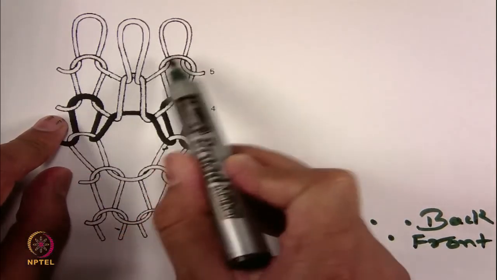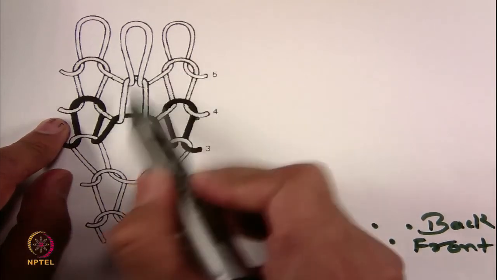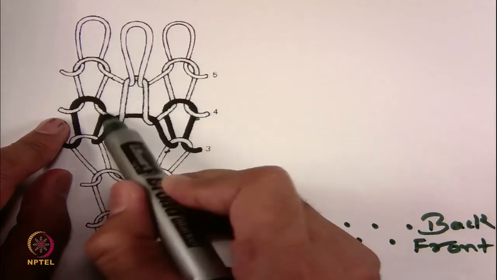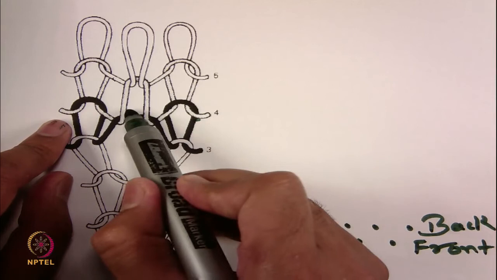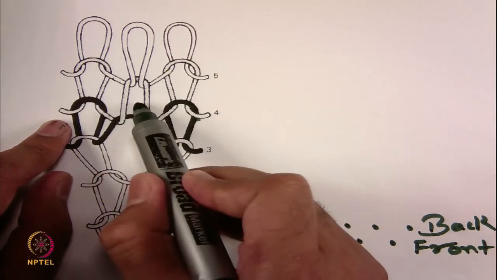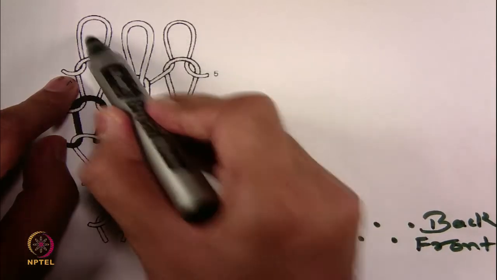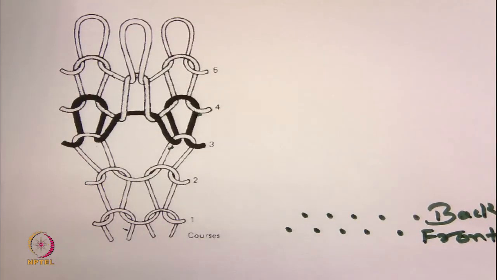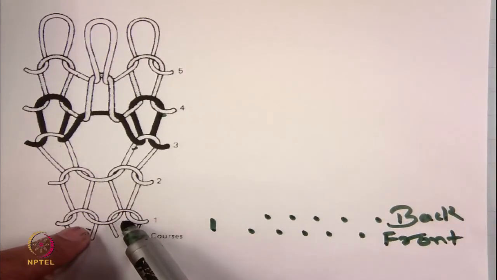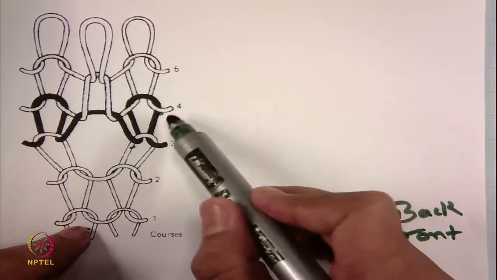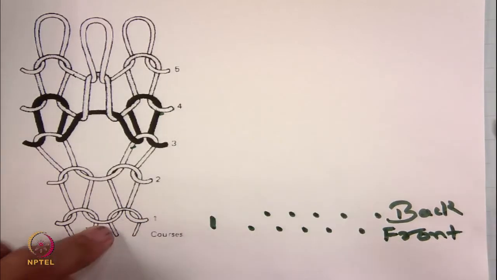This loop is technical back. Again if you see this loop, it has 4 intermeshing points, but it is technical front, and the third loop is technical back. So, 2 technical back, 1 technical front. So, 2 needles from the back bed, 1 needle from the front bed. In the fifth course also 2 needles from the back bed, 1 needle from the front bed. So, 5 courses are there, and in the first course 2 needles from the back bed, second course 2 needles from the back bed, and in the next 3 courses 1 needle from the front bed takes part.